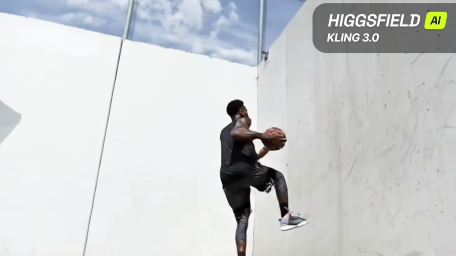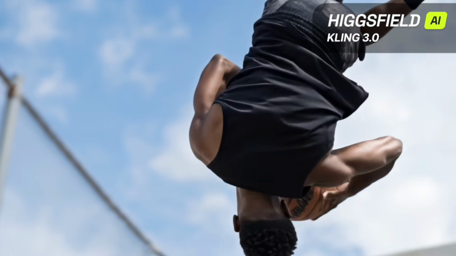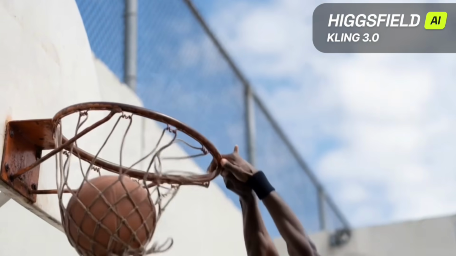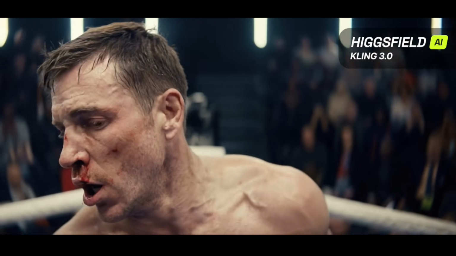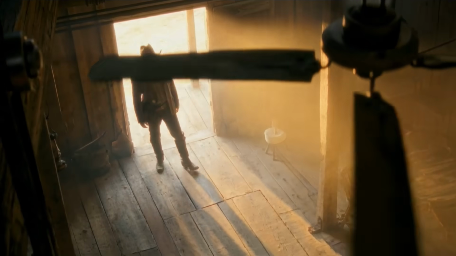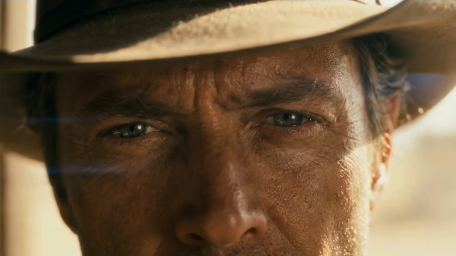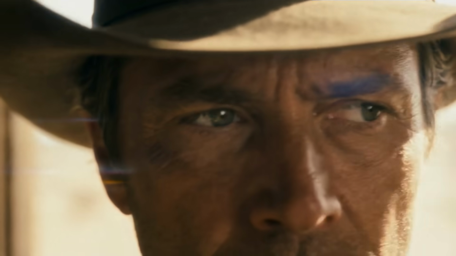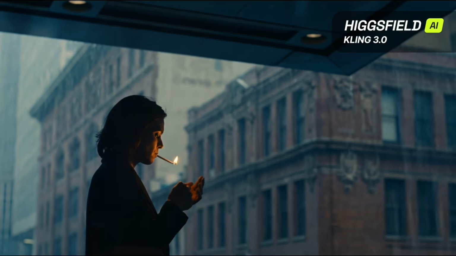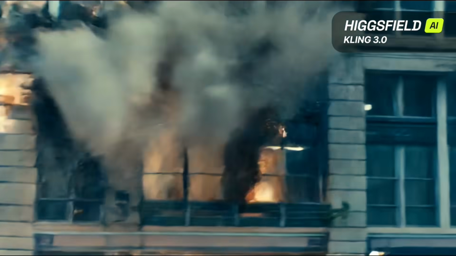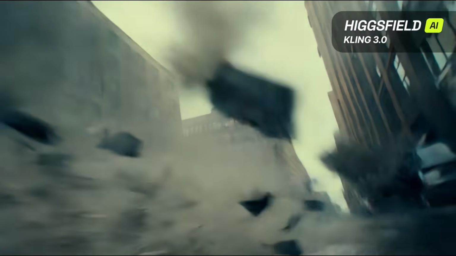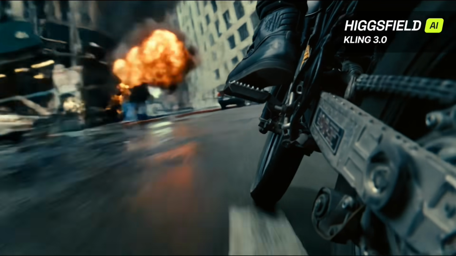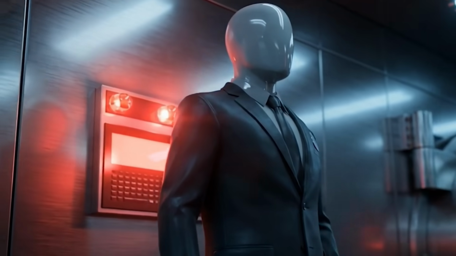Kling 3.0 handles complex and realistic scenes very smoothly. There are no visible glitches, and in many cases, you can't even tell whether a scene is AI generated or real. The skin texture, camera angles, and shot transitions look like actual film footage. Take a look at this scene. It's fully generated by AI, using multiple shots and angles. This is exactly why Kling 3.0 makes creating Fern-style cinematic videos so easy.